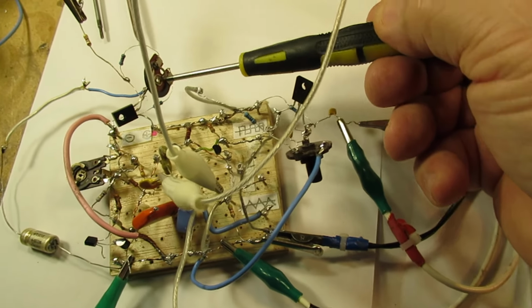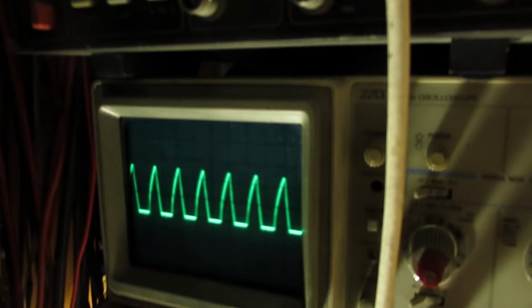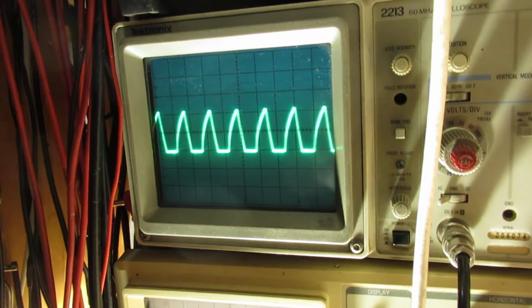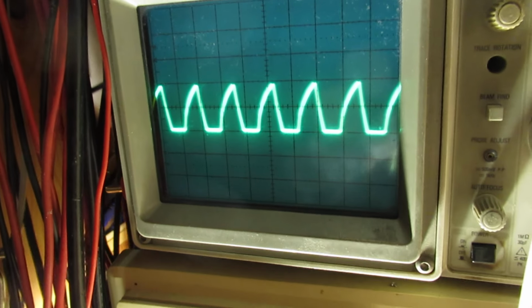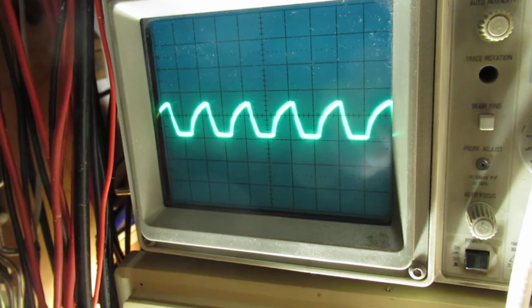Let's see what happens when we turn the voltage to this generator. Also in that case the frequency changes and the waveform changes.